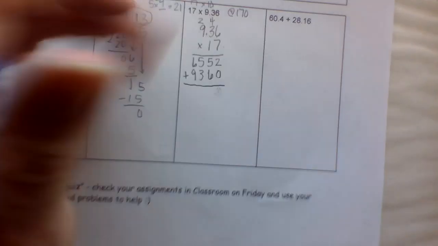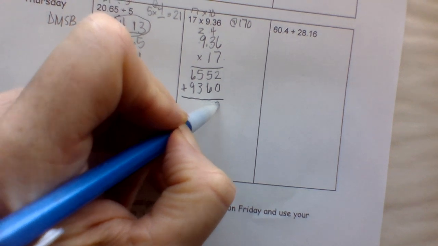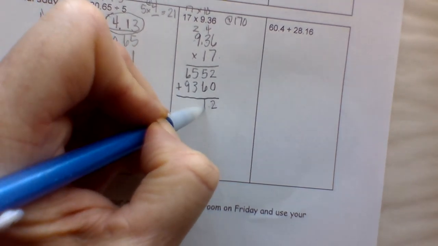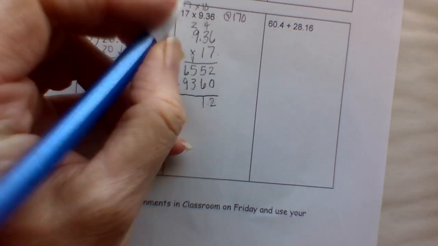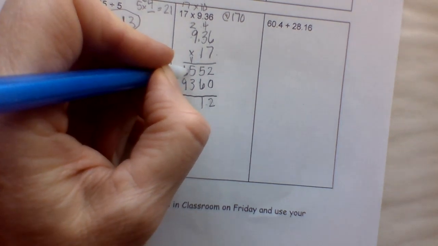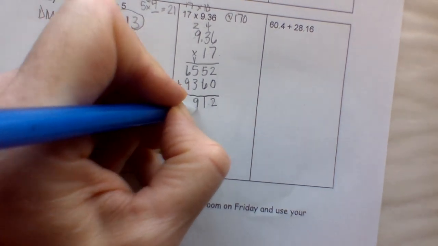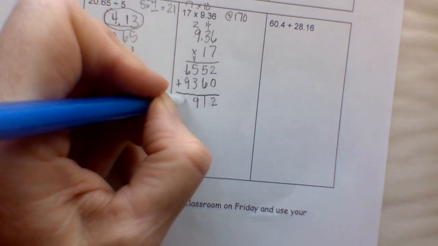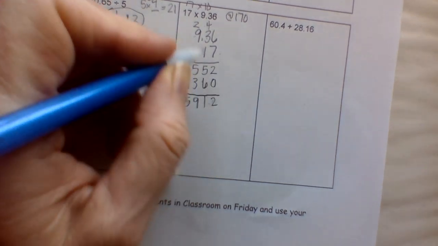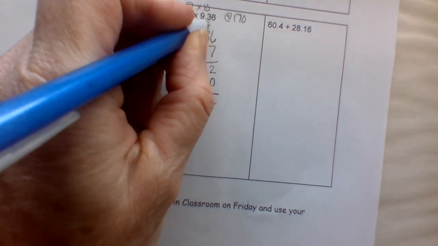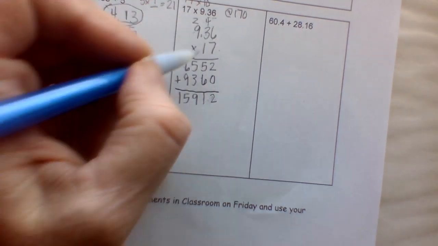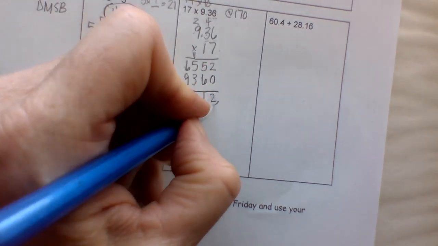2 plus 0 is 2. 5 plus 6 is 11. My 1, I carry my 1. 1 plus 5 is 6, plus 3 is 9. 6 plus 9 is 15. And then I go back and take a look. I have 2 decimal places. I can look up there or I can look here. And I'm going to move over.